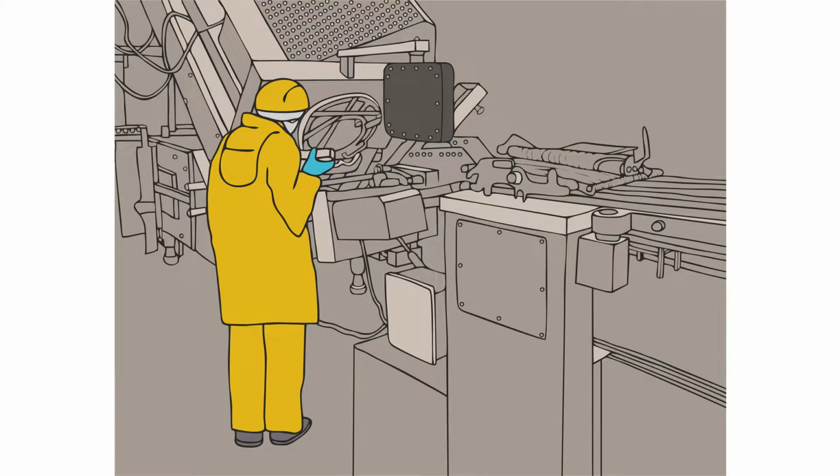Then we disassemble the machine parts to make them accessible for cleaning and disinfection. There are some machines that, if we do not dismantle them by parts, it would be difficult or impossible to clean and disinfect them.